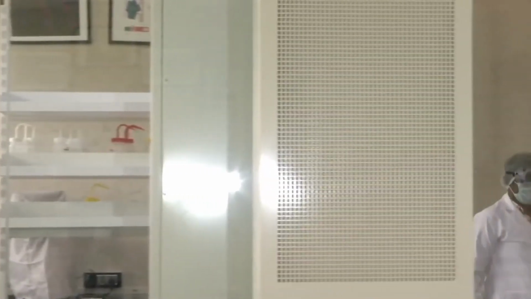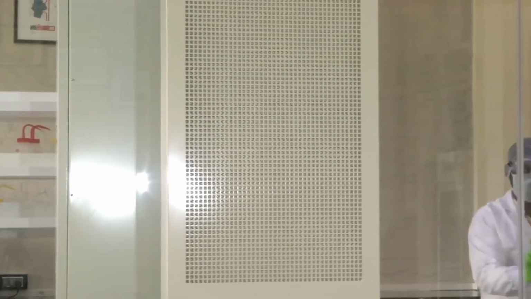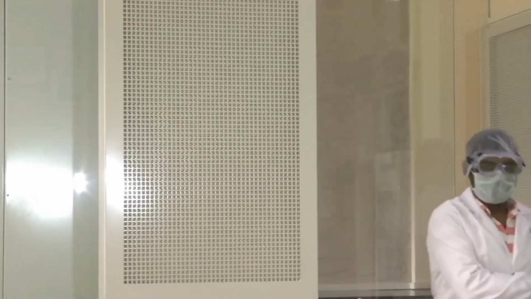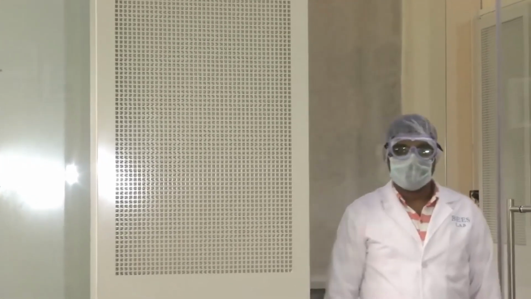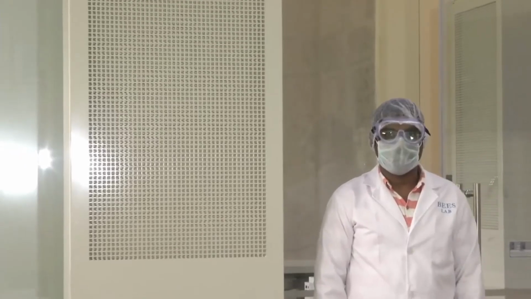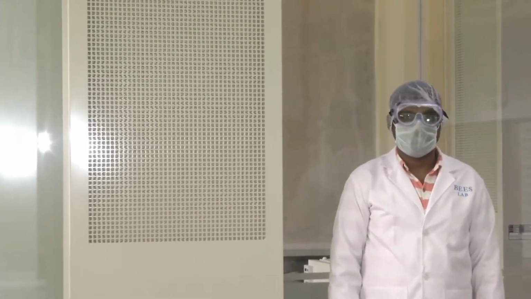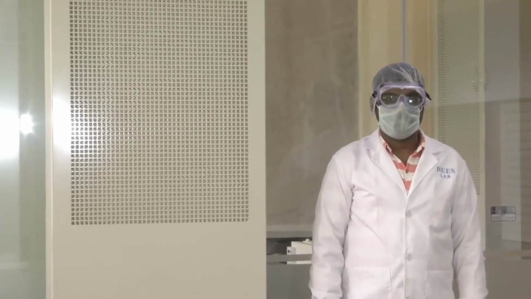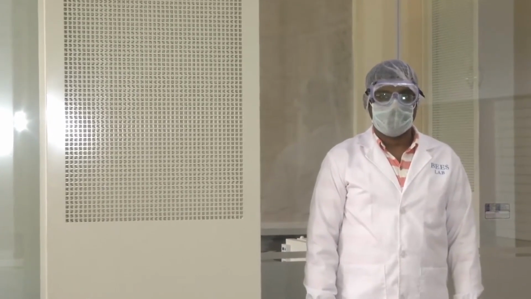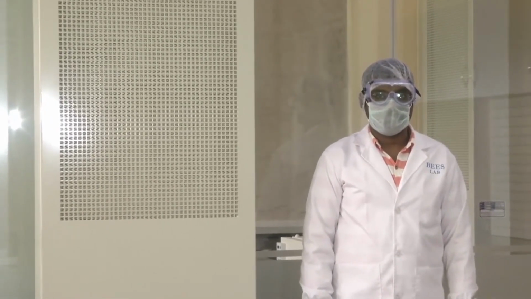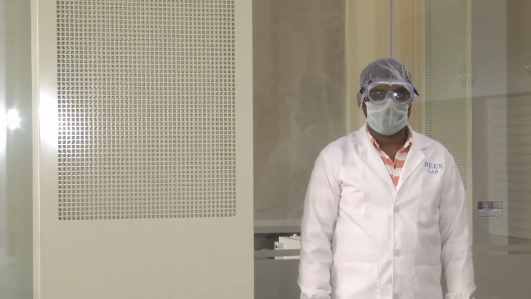What the positive pressure module does is, it will suck in air from outside, clean it using a series of very complex filters, and push that cleaned air into the lab at a high pressure. So the whole lab environment will be maintained at a slightly higher pressure compared to the outside world. This ensures that particles from the outside cannot enter the lab so easily.